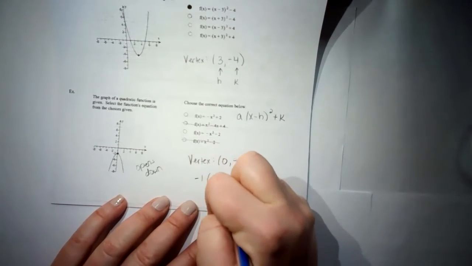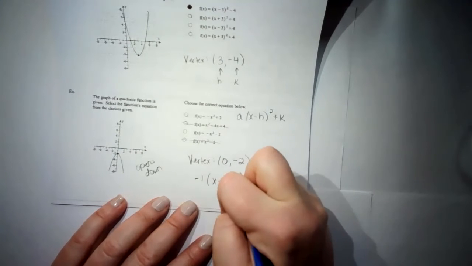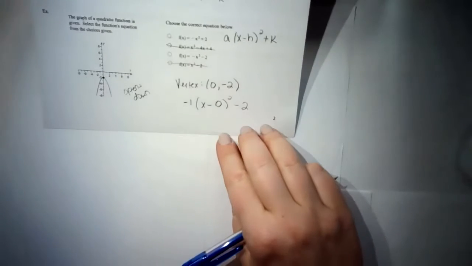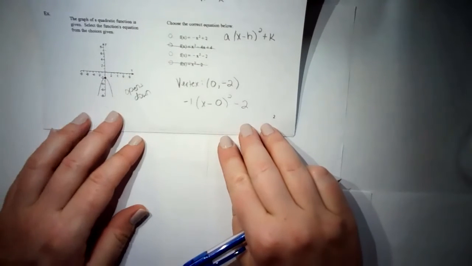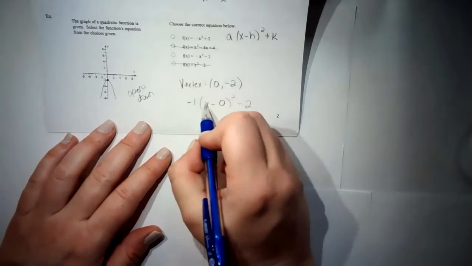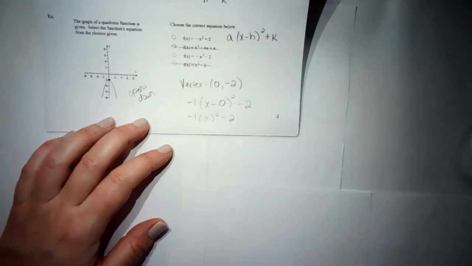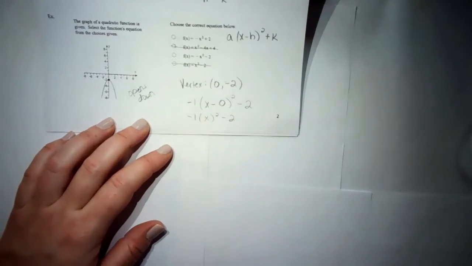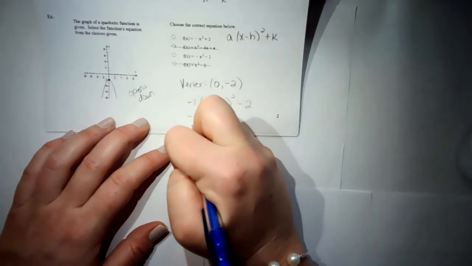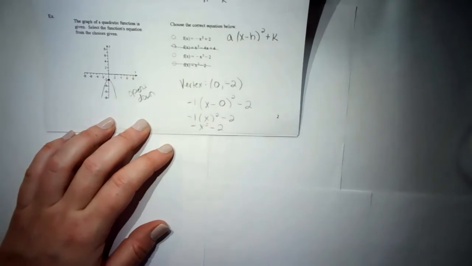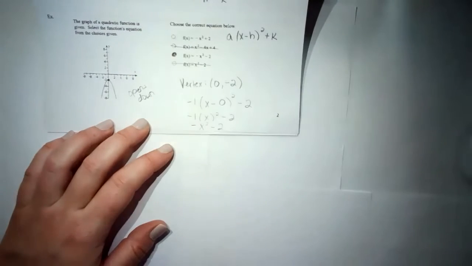X minus, okay, 0 is H, so I'm going to put a 0 in, plus K. Well, my K is -2. So there we go. Everybody okay with that so far? It's a little strange. Okay, let's clean it up. All right, X minus 0 is just going to be X, right? So then I really don't need those parentheses anymore. I'm going to have a negative times an x squared minus 2. That's my equation. So do we see that as a choice? Yeah. So my answer is going to be C.